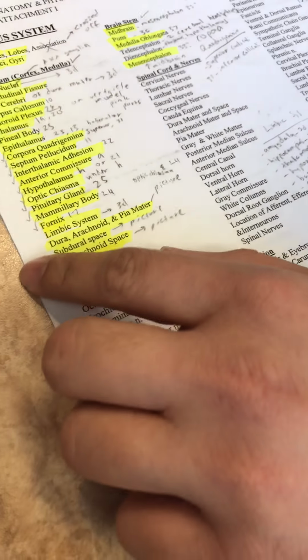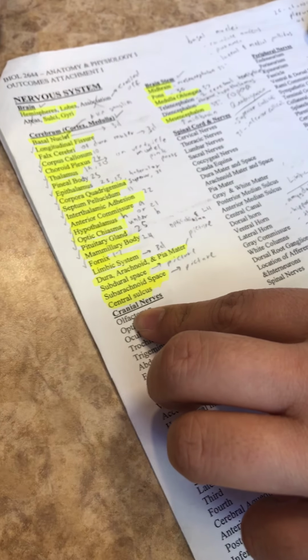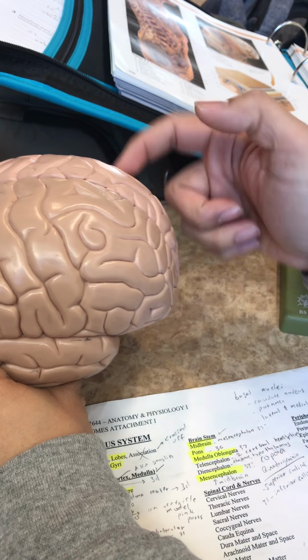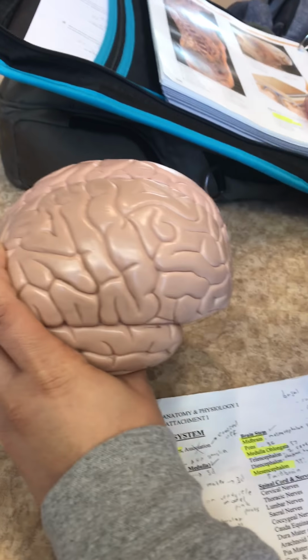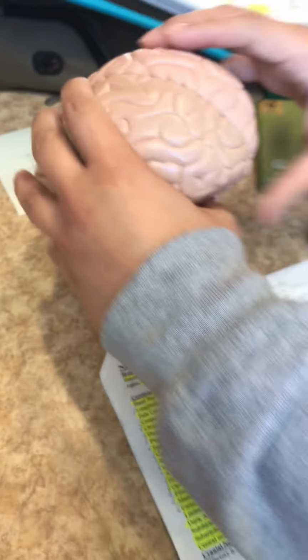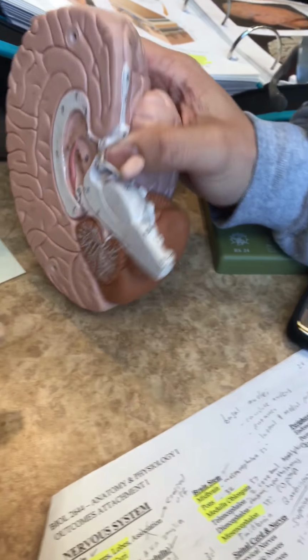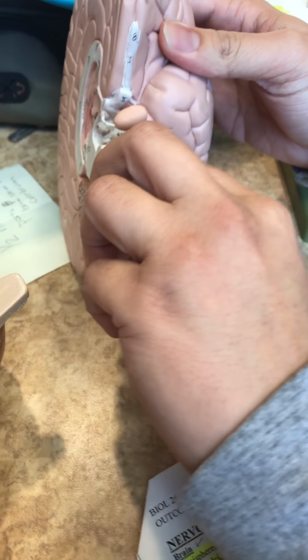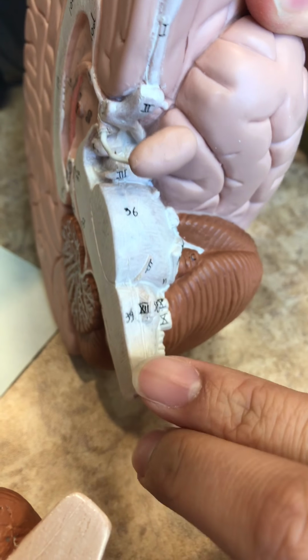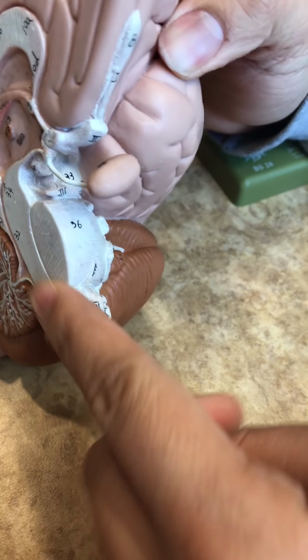Okay, and then you have your central sulcus. It's right around here. It basically separates the frontal lobe and your parietal lobe. Okay, and then you have your midbrain. So I open up the brain right here. You can see it right here on 33. And then just down here will be your pons at 36, and here is your medulla oblongata.